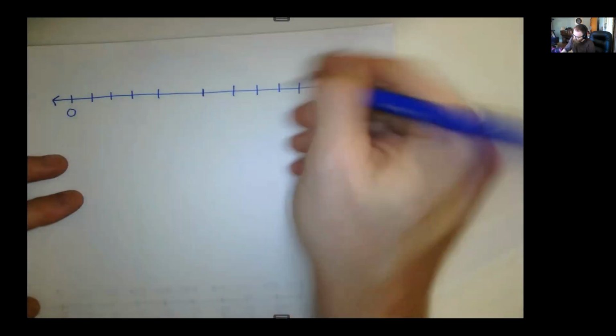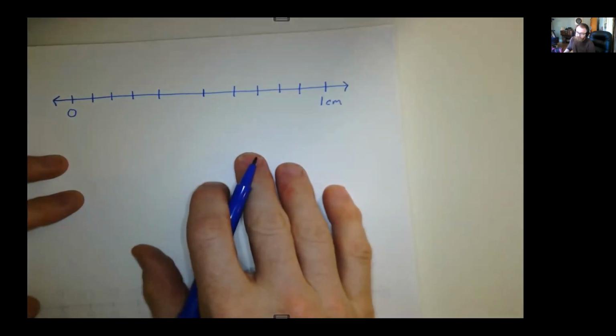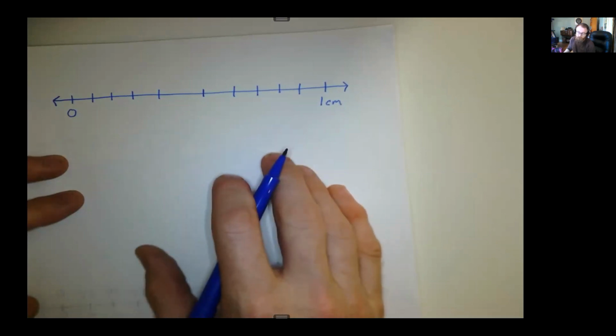Each point on our number line marks 1/10 of a centimeter, which is the same as 1 millimeter.